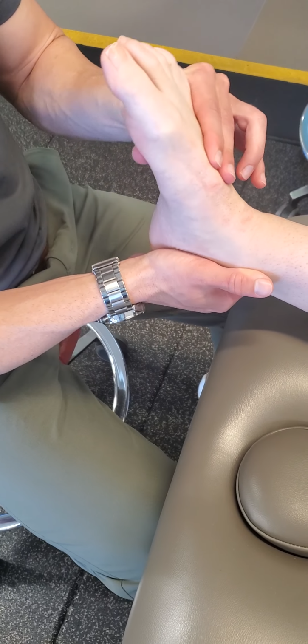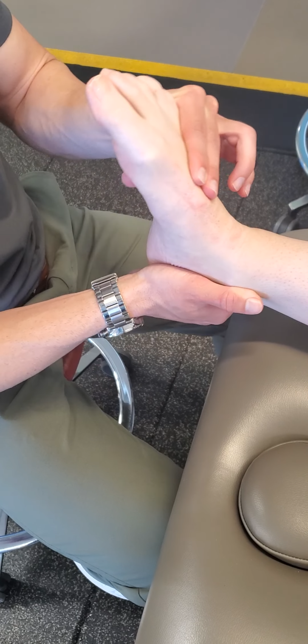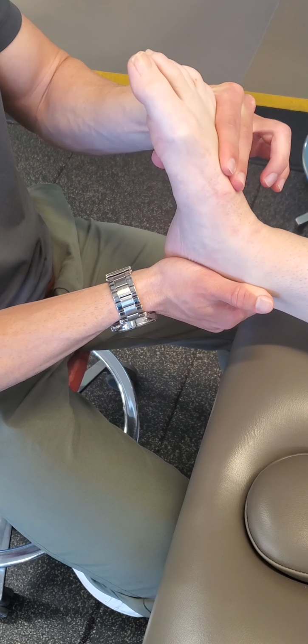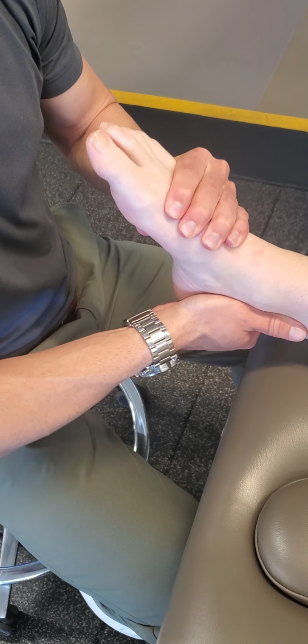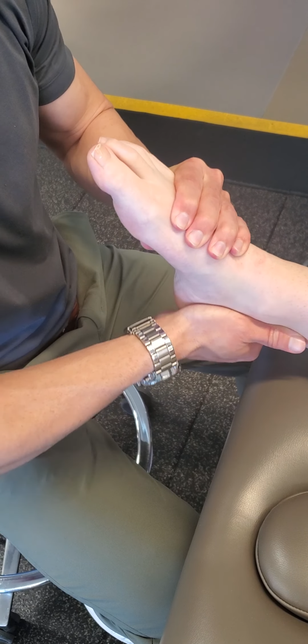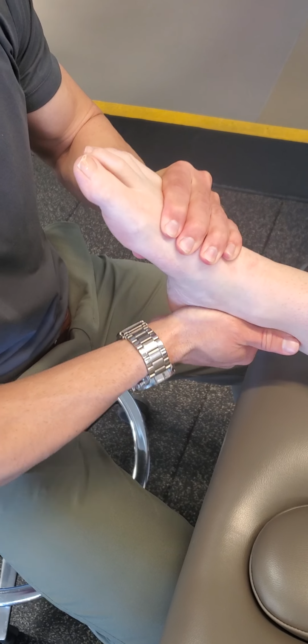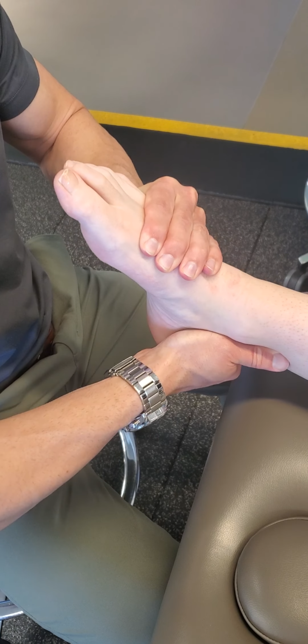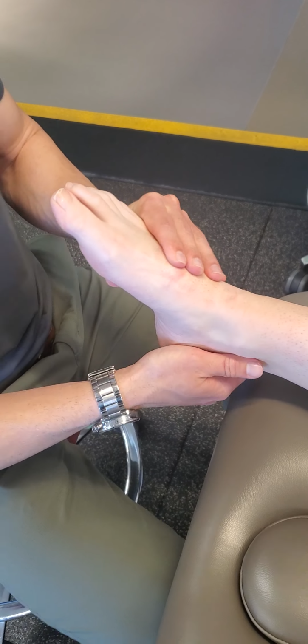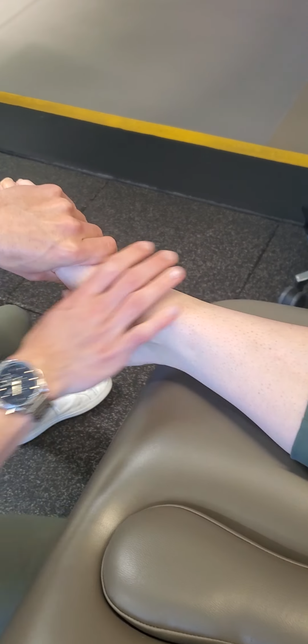Range of motion: we need dorsiflexion first, plantar flexion globally. Next, going to the subtalar joint, inversion, eversion. Note the good lockout of the midfoot with the left hand. After that, going down to the midfoot.